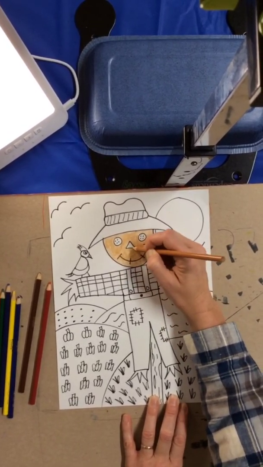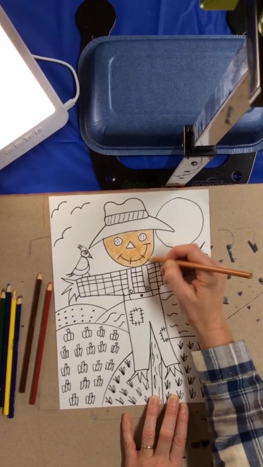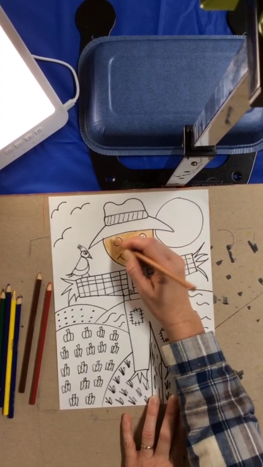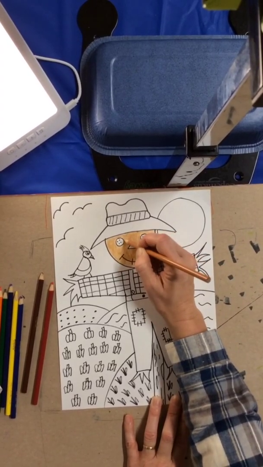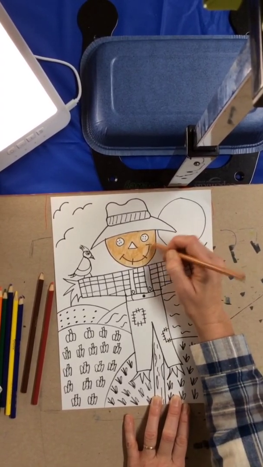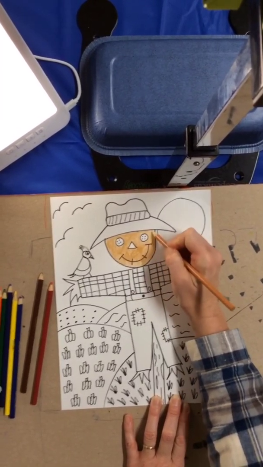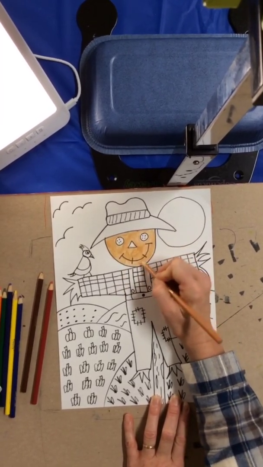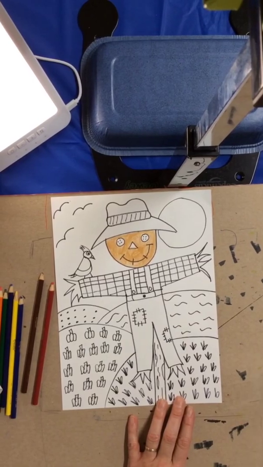And you know what? If you notice, I am not saying, boys and girls, color one direction. Because scarecrows, they kind of look weathered. That means they're outside all the time, so they get rained on and snowed on and wind blown. So it actually makes your scarecrow look more interesting when you color different directions. It makes it look a little older. I kind of like that.